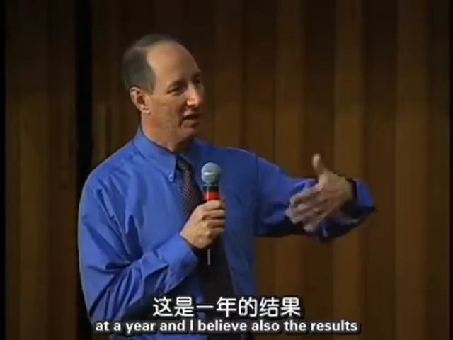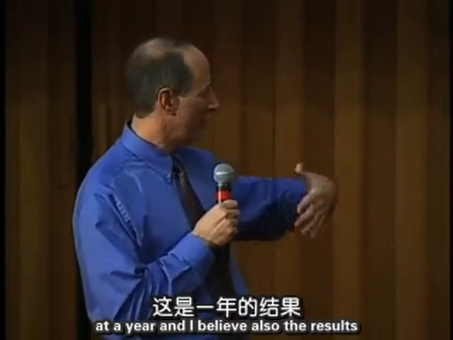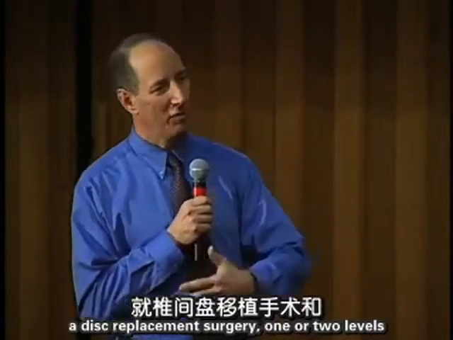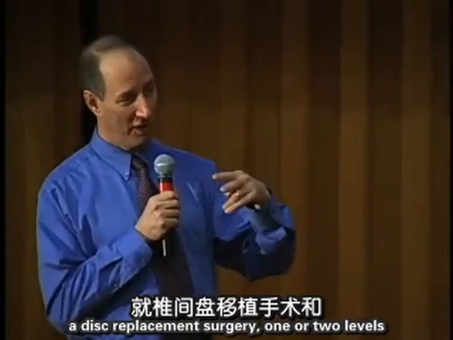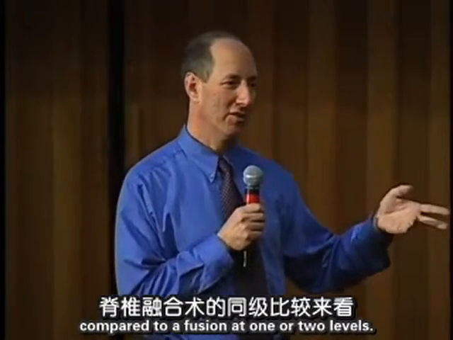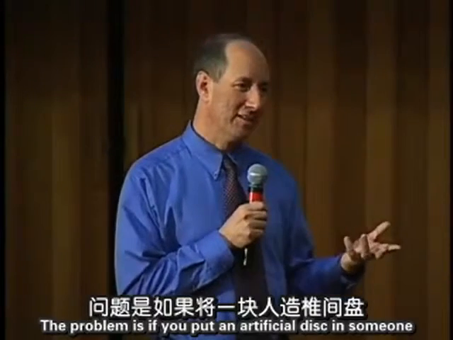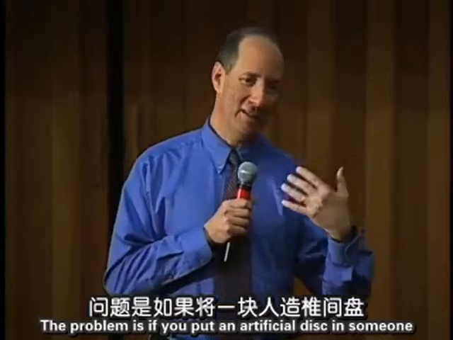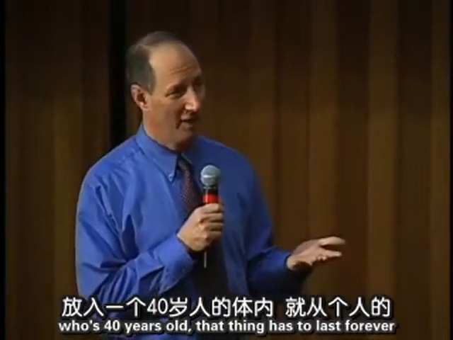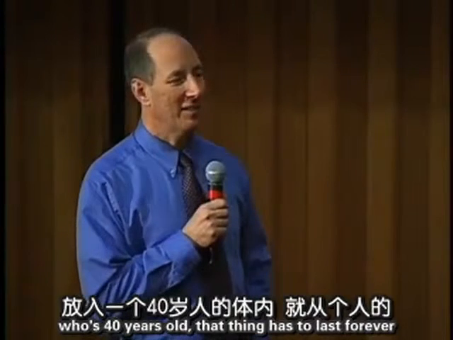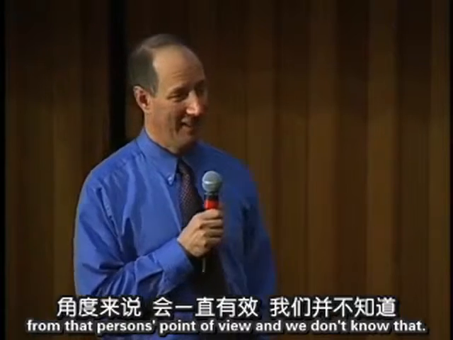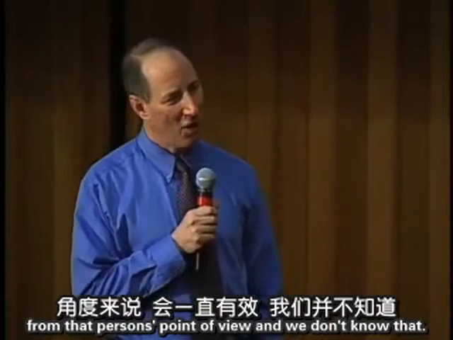That is, the results at a year, and I believe also at about 2 years, are about the same for a disc replacement at 1 or 2 levels compared to a fusion at 1 or 2 levels. The problem is, if you put an artificial disc in someone who's 40 years old, that thing has to last forever from that person's point of view. And we don't know that.